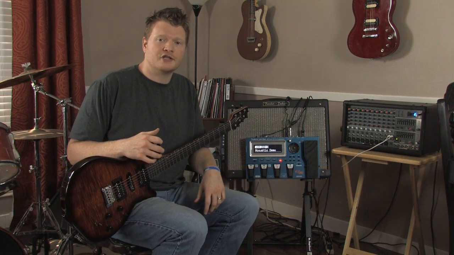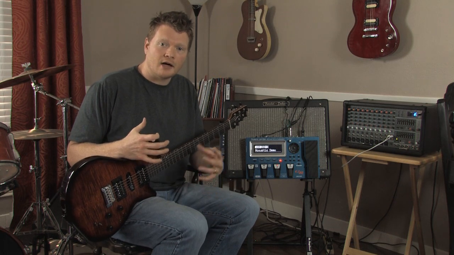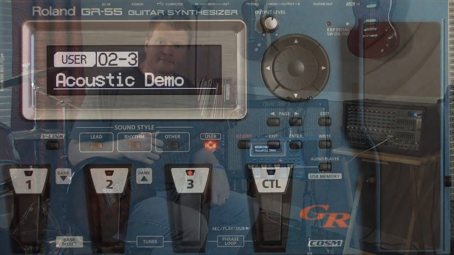Kennis Russell here doing a demo of the Roland GR-55 Guitar Synthesizer. I'm going to go through some of the acoustic sounds on here and give you a pretty good idea of what the GR-55 can do modeling acoustics.